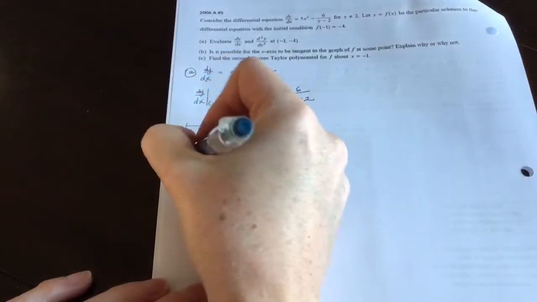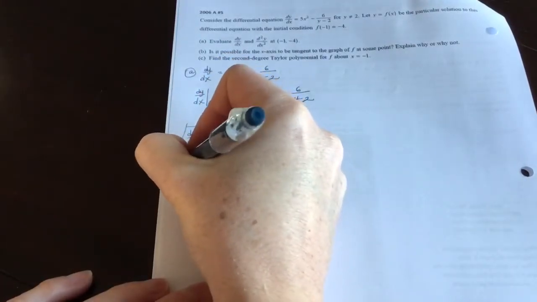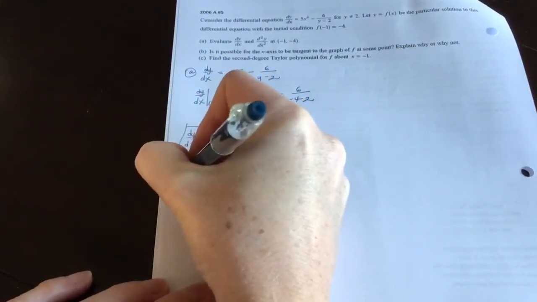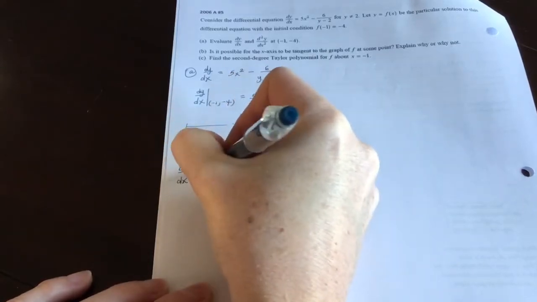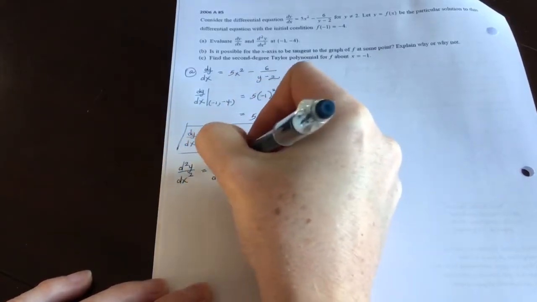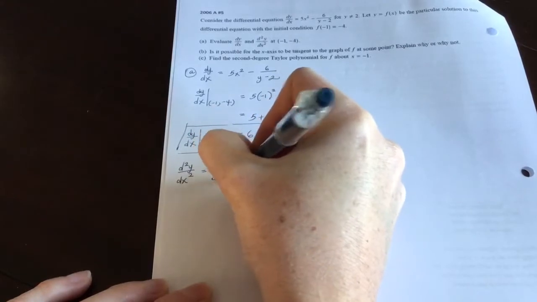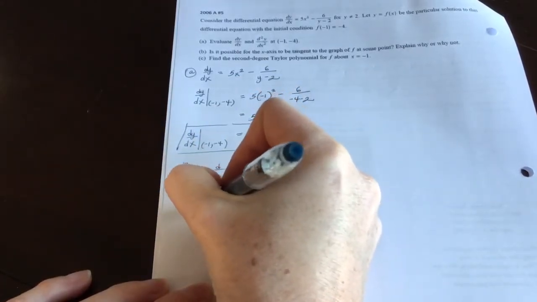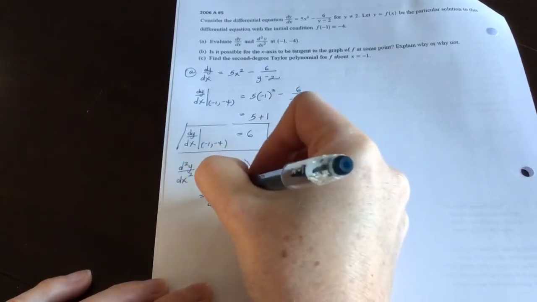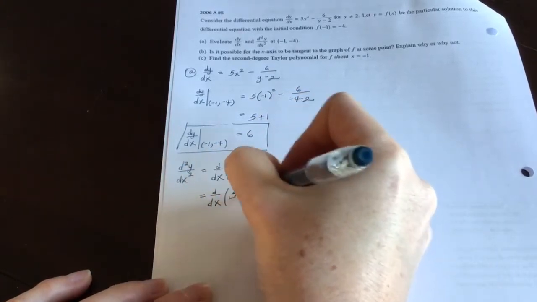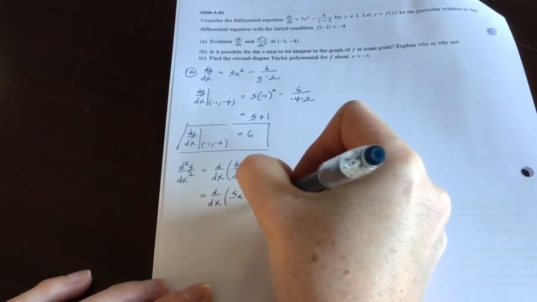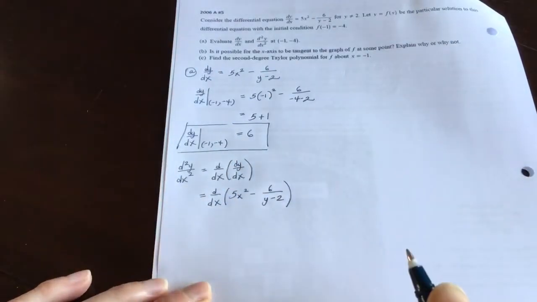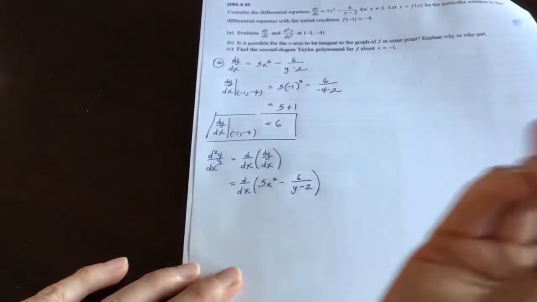So for that, let's go ahead and point out that d squared y over dx squared is d/dx of dy/dx. You do not have to show all these steps. This is just for explaining purposes. And then that would be d/dx of that given differential equation. So now let's go ahead and take the derivative.